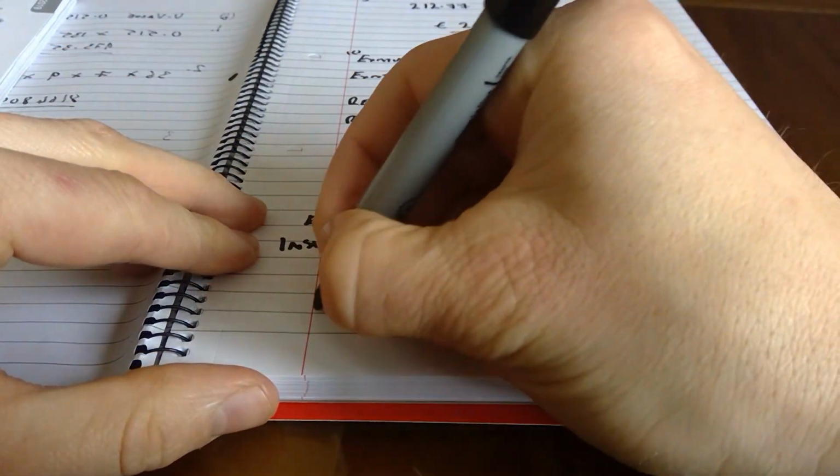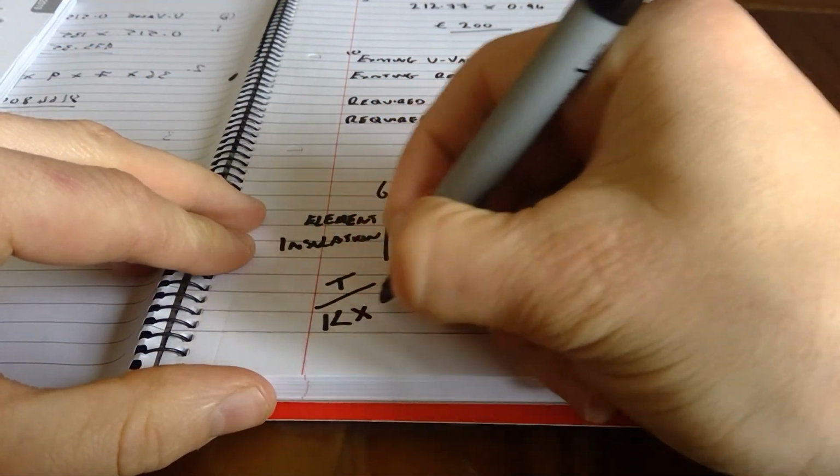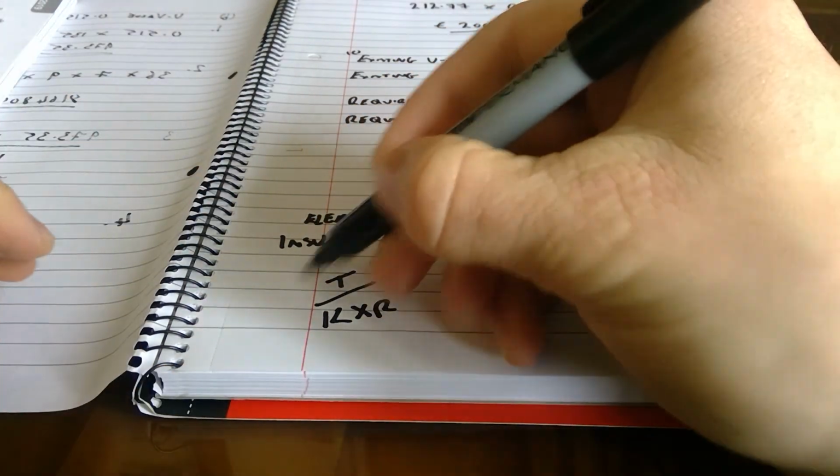So if we use my formula, the TKR triangle, it's kind of triangular in shape.